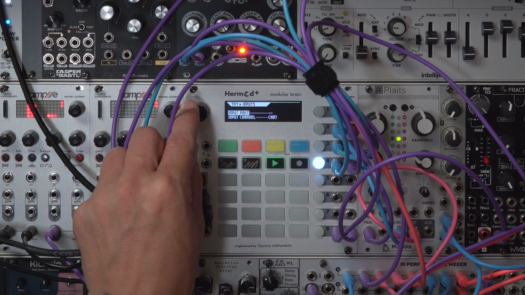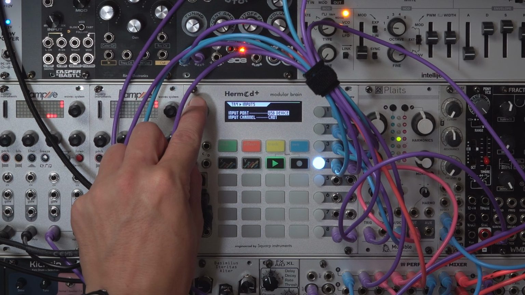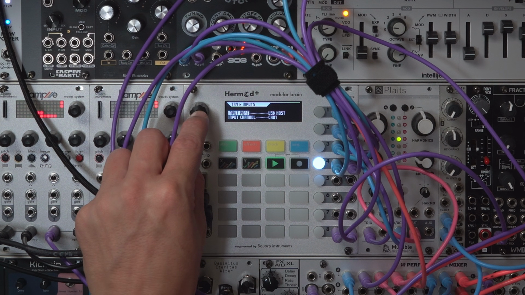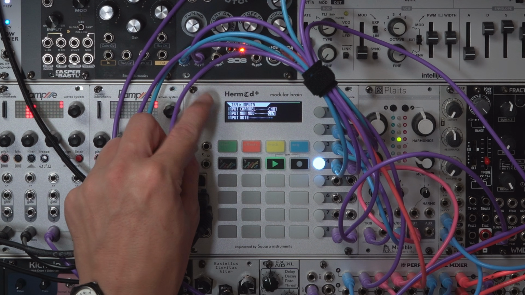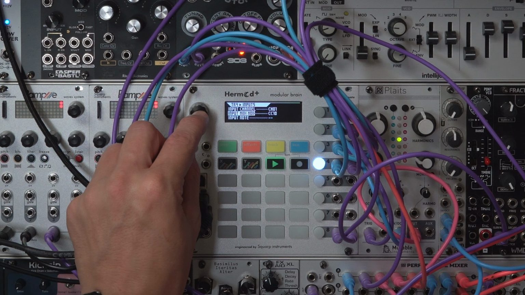Then I'll go into Track Settings, open the MIDI In menu and set the correct port and channel for this track. While we're here, let's also assign a CC message for the modulation lane. We'll use that later on.